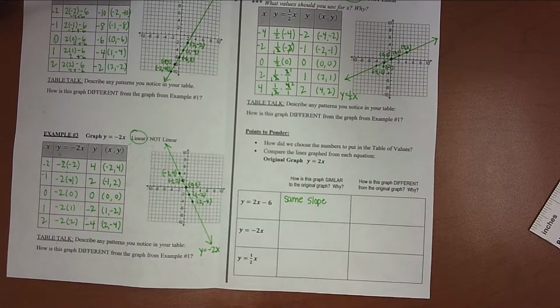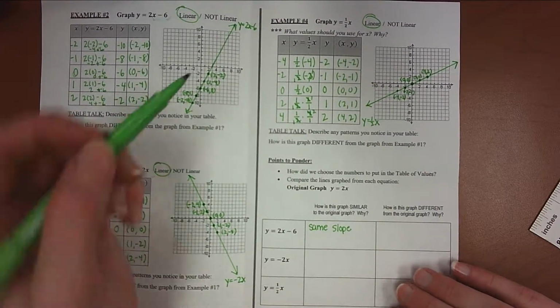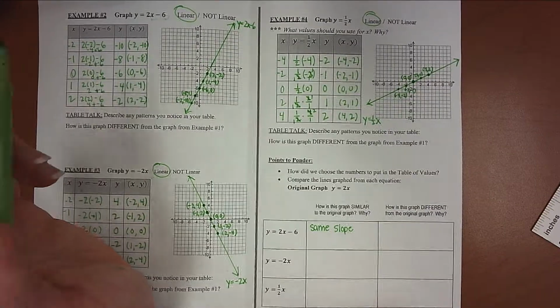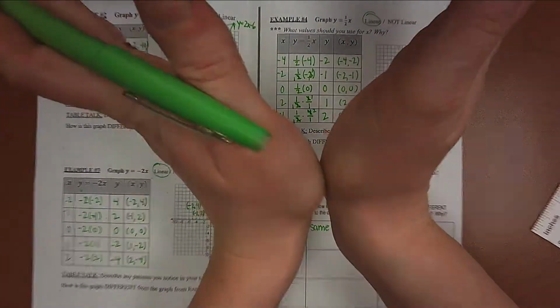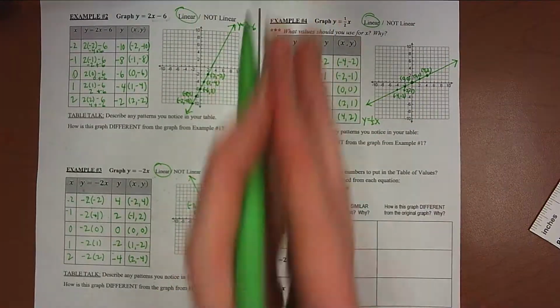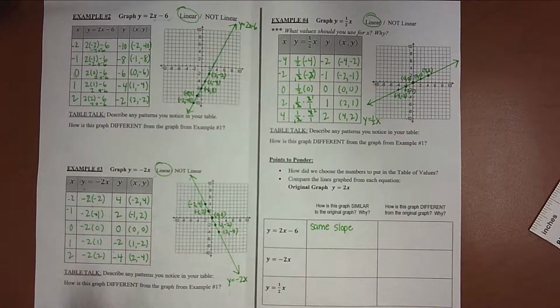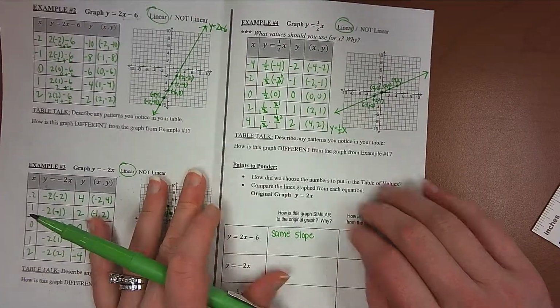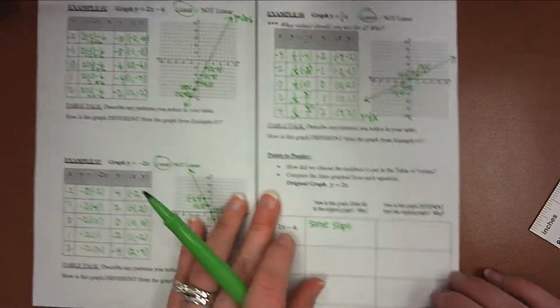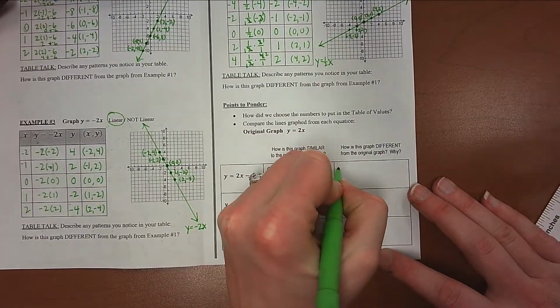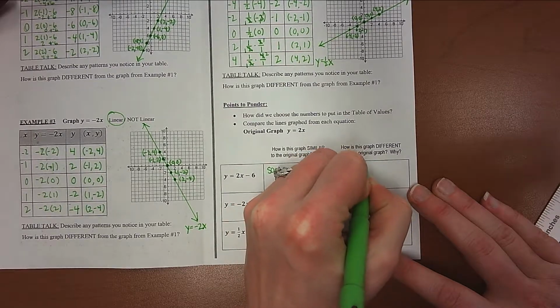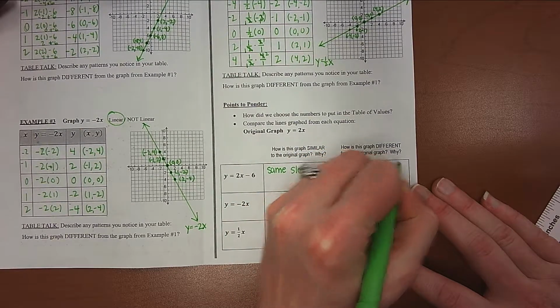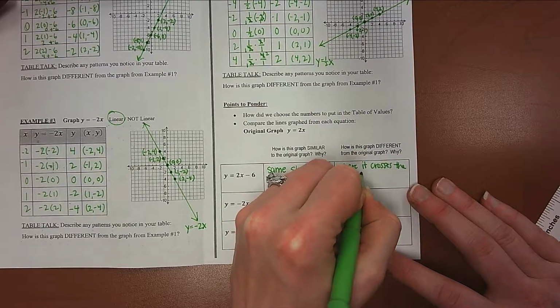Why, I'm not really sure, and we can talk about that more in class. How is it different? Well, it crosses the y-axis. Remember that if you were to make your body a Y like the YMCA and collapse it, it becomes a straight up and down line. This line crosses the y-axis at -6, and the original crosses the y-axis at 0, 0. So where it crosses the x and y-axis, both axes actually, is different. And so it's different in terms of where it crosses the x and y axis.